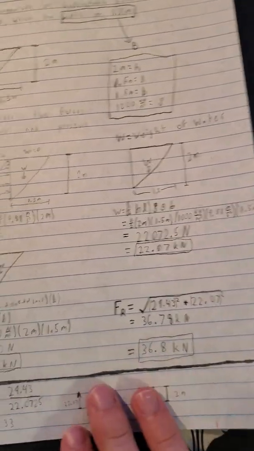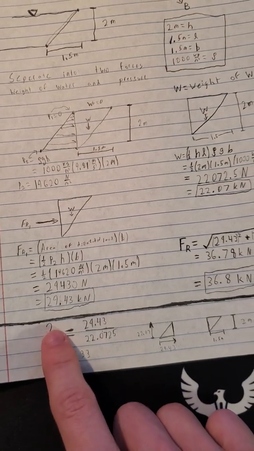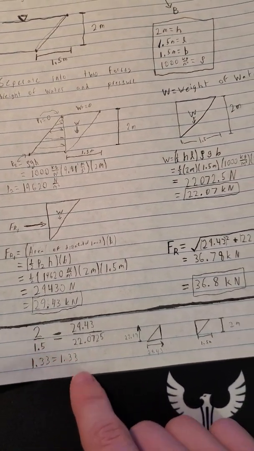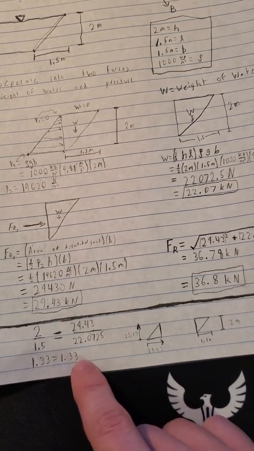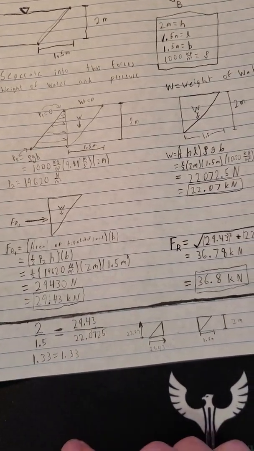And a way you can check your work is to see if this 2 meters divided by 1.5 meters is equal to 29.43 divided by 22.0725, and they should both equal 1.33.